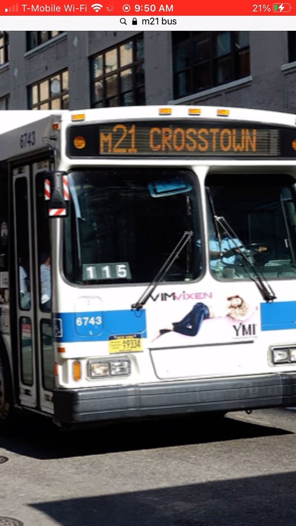Next stop, West Houston Street and Green Street. This stop is West Houston Street and Green Street. Next stop, West Houston Street and LaGuardia Place. This stop is West Houston Street and LaGuardia Place. Next stop, West Houston Street and Sullivan Street. This stop is West Houston Street and Sullivan Street.